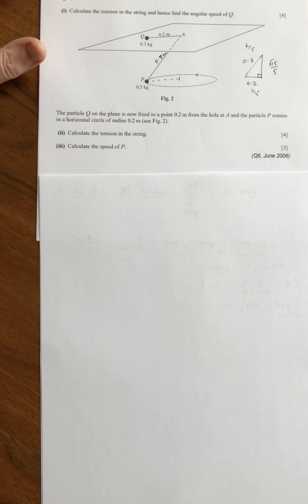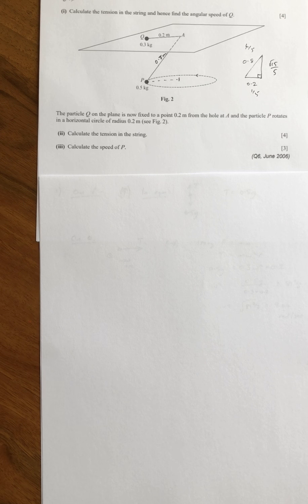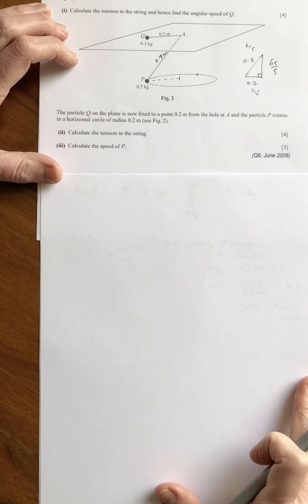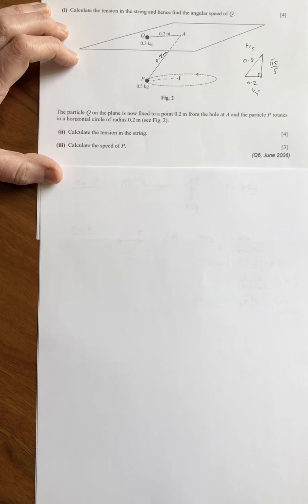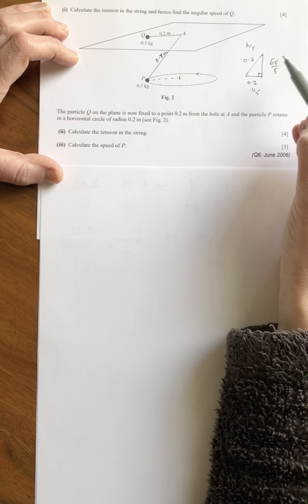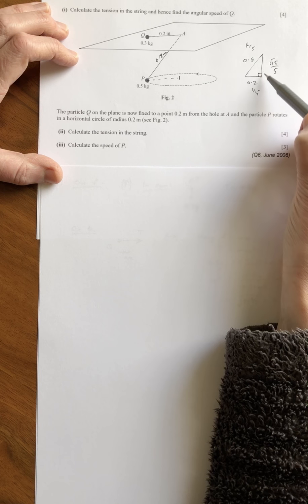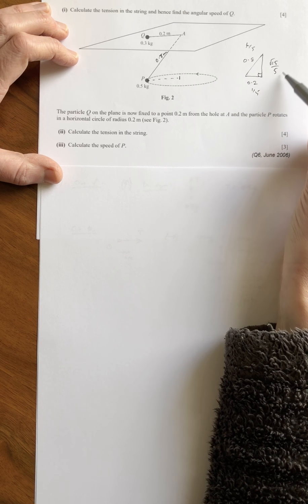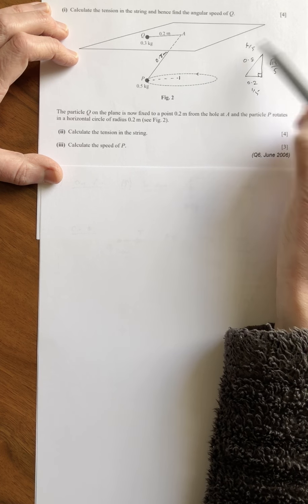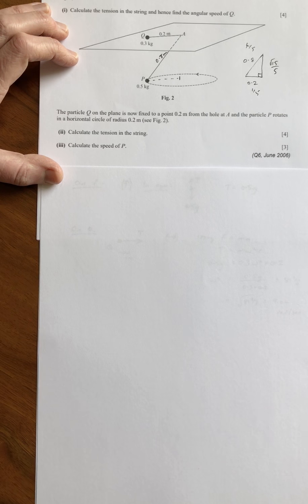So I hope that what you're doing every time is writing down exact values here. I can work out that angle, but if I needed to work out sine, I could just use that root 15 over 5 divided by 4/5.